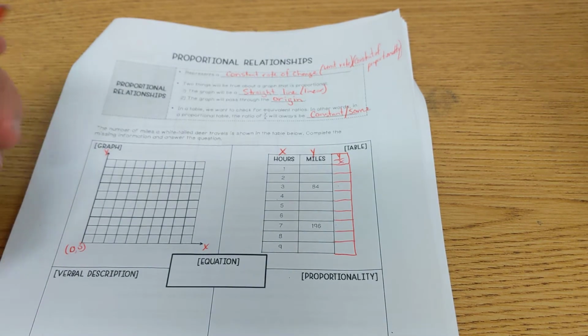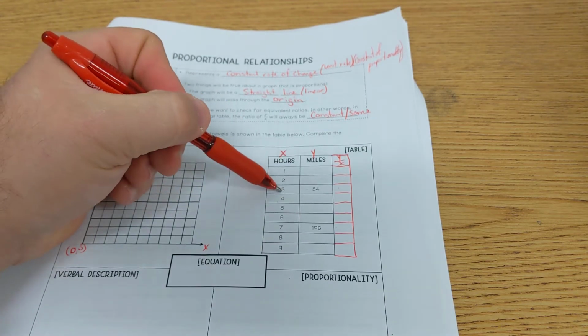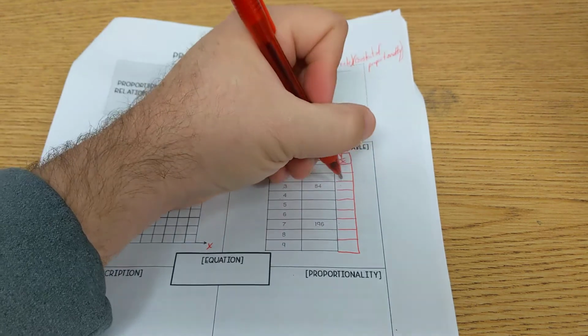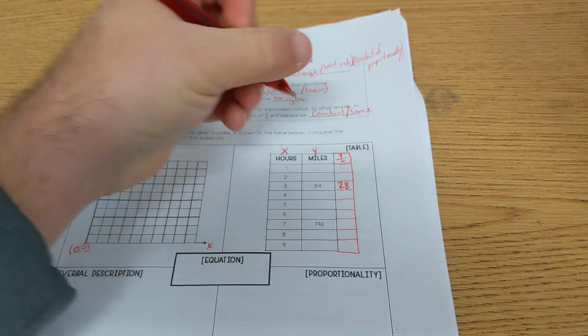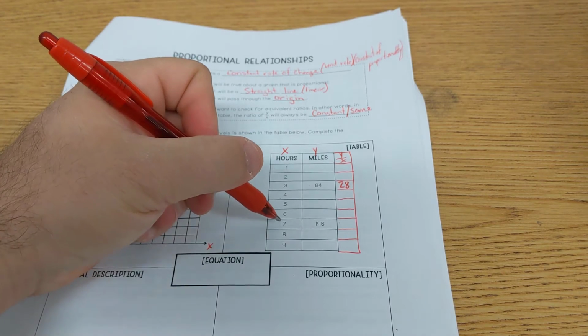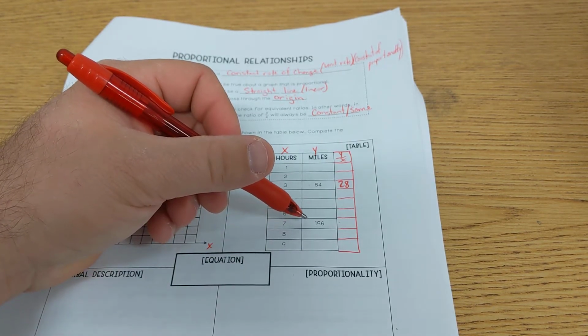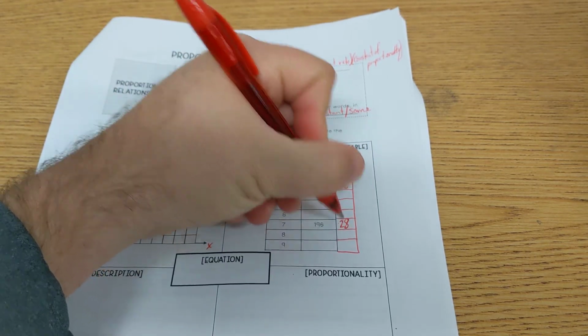Remember it's y, so 84 divided by 3 gives us 28. Let's see if this one does: 196 divided by 7. That also gives us 28.